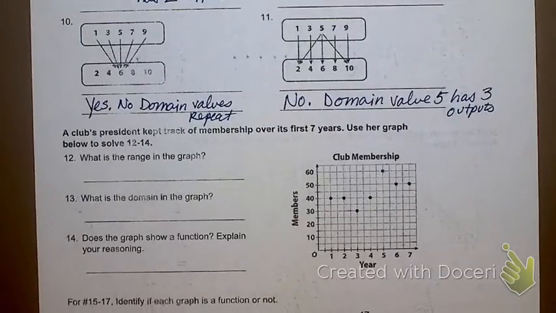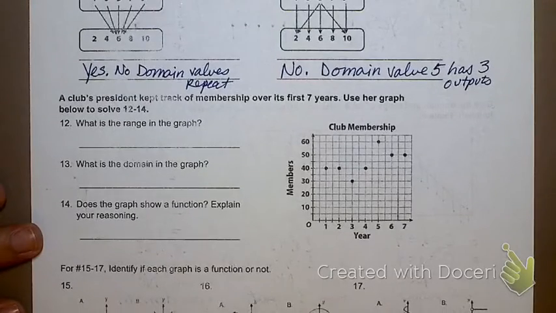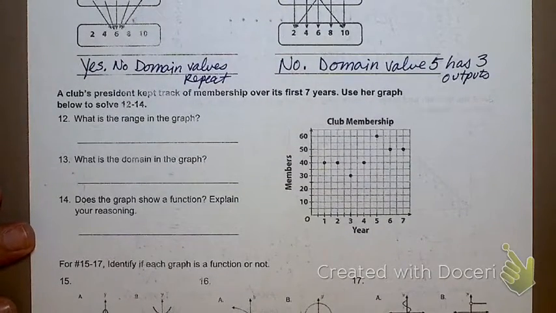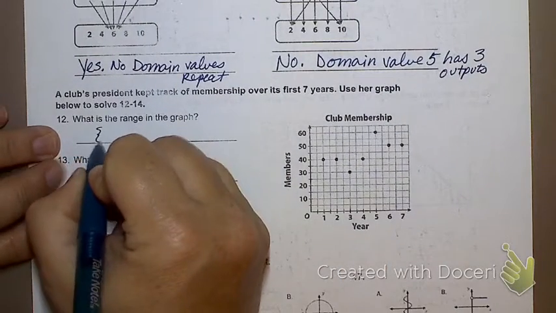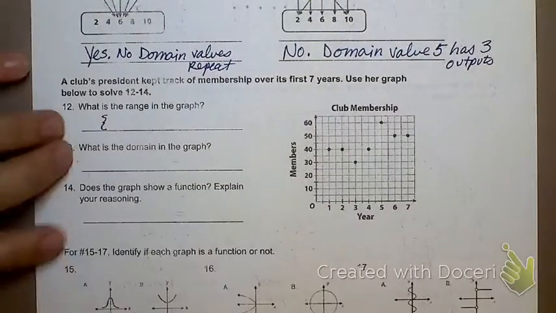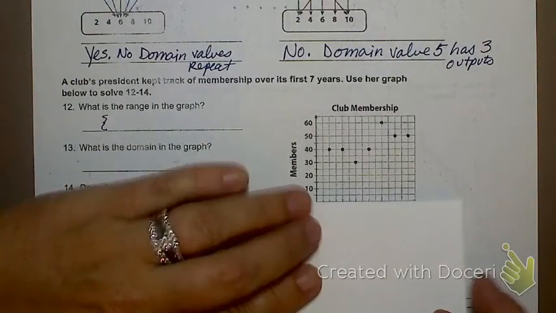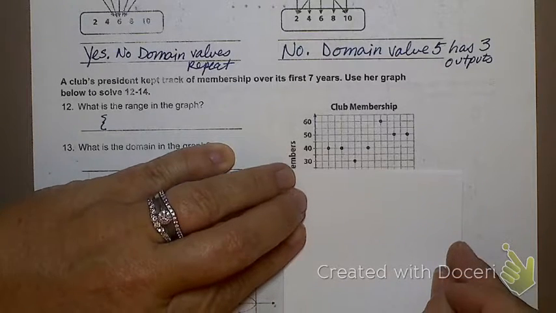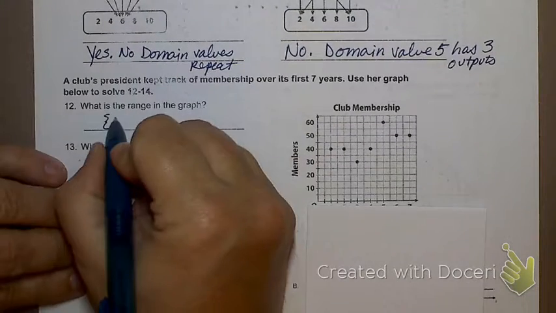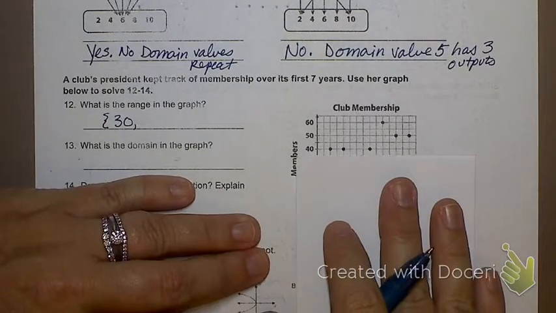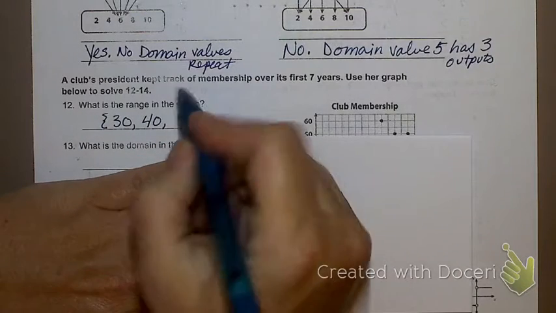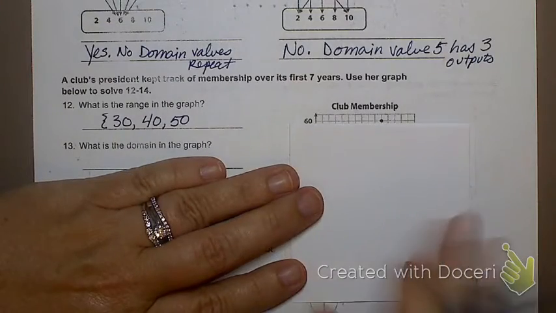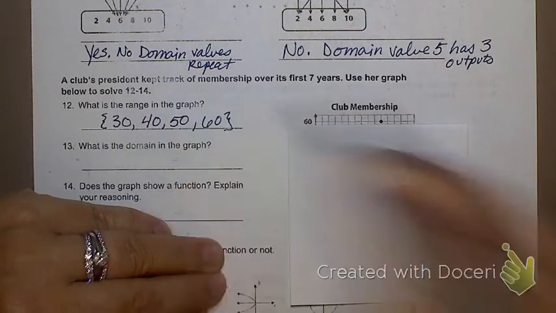Okay? All right. A club's president kept track of membership over its first 7 years. Use her graph to solve these problems. What is the range in the graph? Well, I could list the points, couldn't I? Or I could just identify the y values. If I want to go in order, I'm going to use my little paper and start sliding up. The first point I stop at is 30. Then 40. Then 50. And then 60. And it looks like that covers all of them, correct?